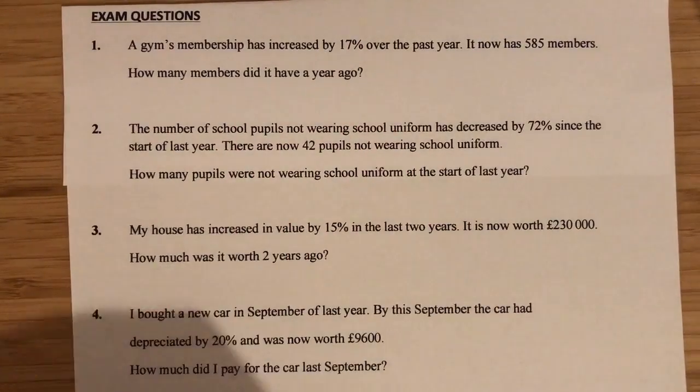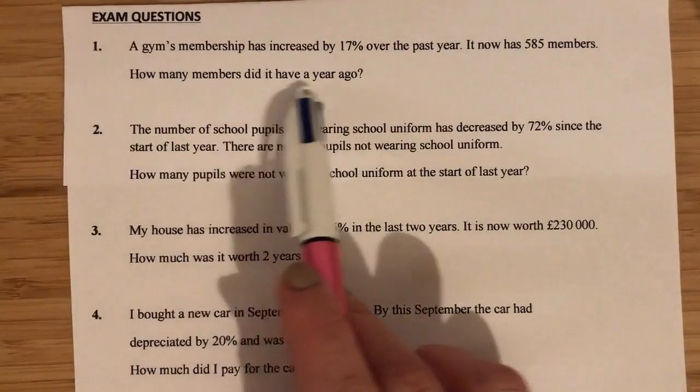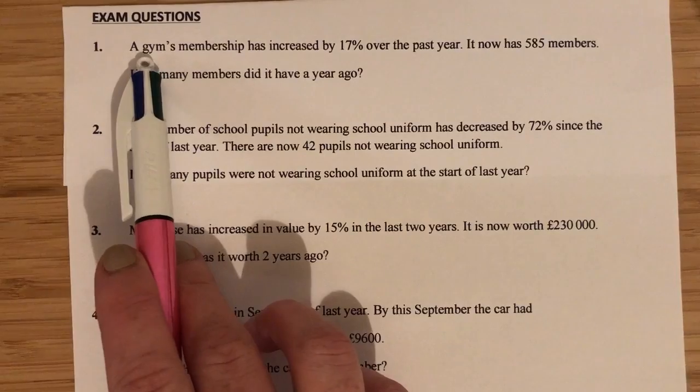We're sort of saying what was it before, so that we're going in reverse, and that's the way to spot that you're going to do this process rather than the appreciation, depreciation or compound interest, which we do in the other tutorial. So if we're saying how much was it a year ago, let's have a look at the first one.